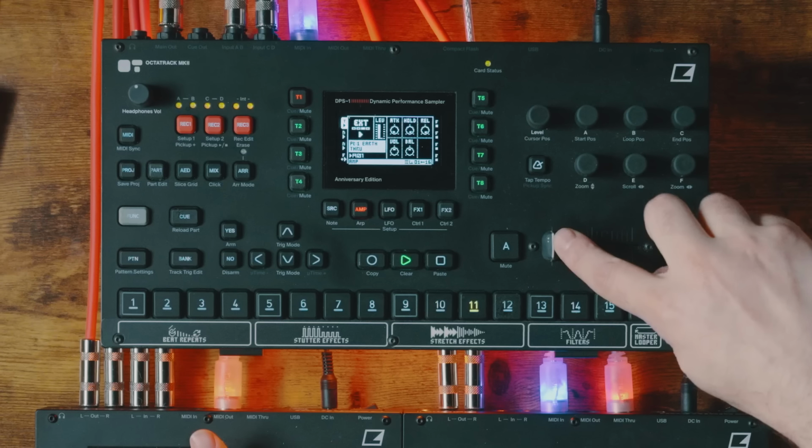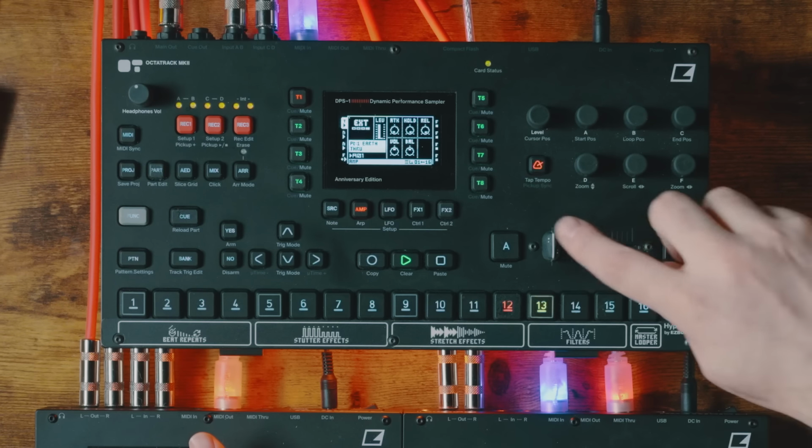Check this out, this is cool. This effect will start at the beginning of the next 4 bars. Here's some drama.